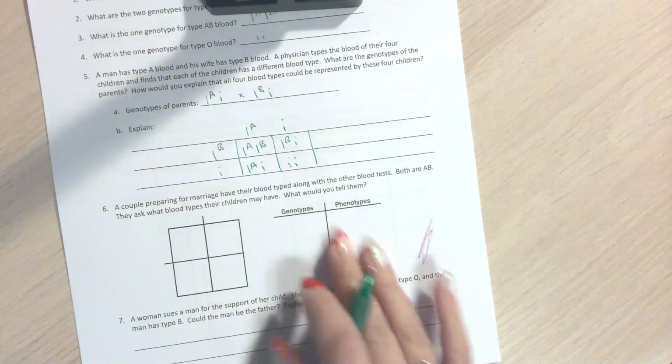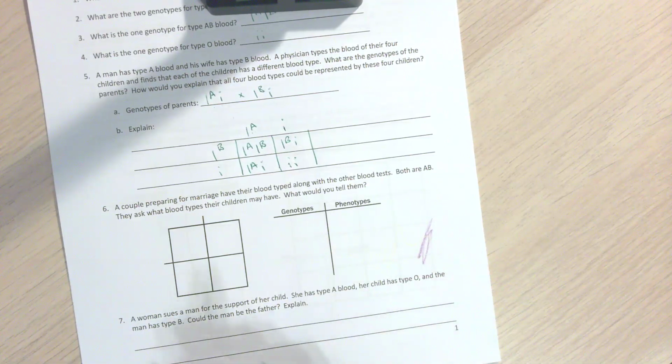The last thing is just showing you how to set this up and how to fill this in. Ignore this. My son wanted to help.